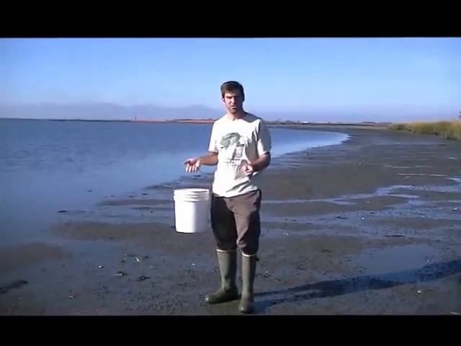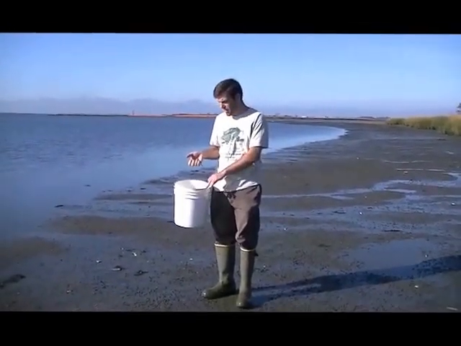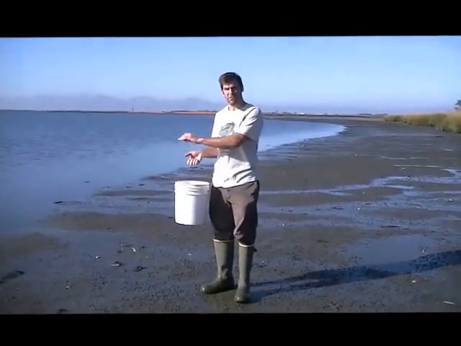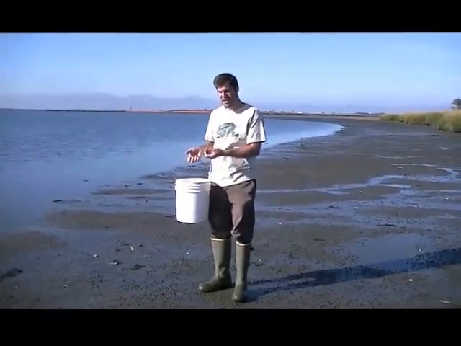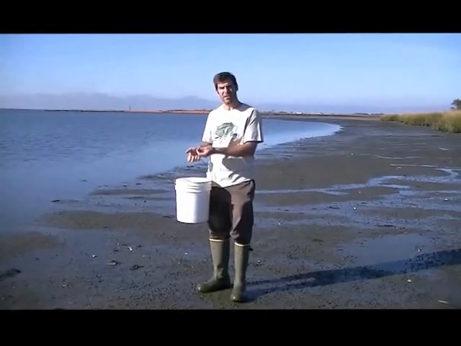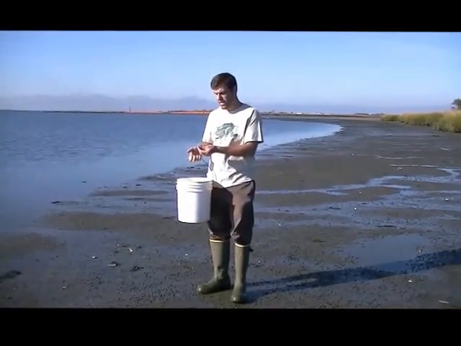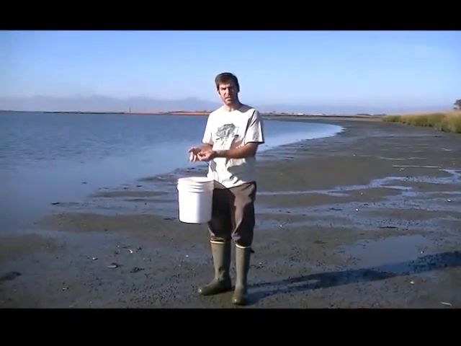Okay, so we're collecting the snails now. I have a bucket. You can use any bucket. A 5-gallon bucket is nice. We have a little bit of seawater that we've collected in the bottom of the bucket, and that's good to get off all the sand that's on the snails because that can get in the way of examining them for these cysts.